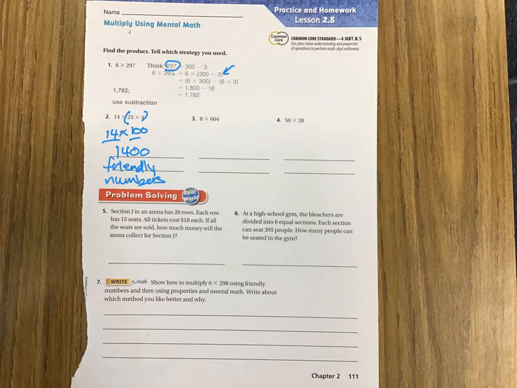Okay. Next I have, we could do 604. I would recommend you use expanded form and break up 604. For number 4, I think we should do that. Which number should we break apart? Do we know our 5s times tables or our 28 times tables? 5s. Right. So I'm going to break apart 28, and I'm just going to say 50 times 28. What are two numbers that equal 28? 20 plus 8. Let's do multiplication.